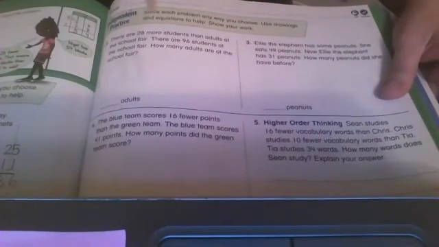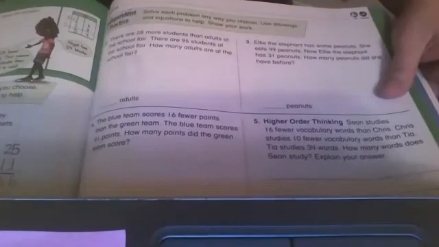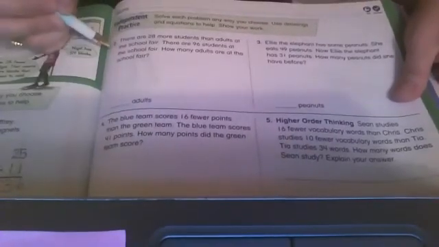So solve each problem any way you choose. Use drawings and equations to help. Show your work, okay? For today, I'd just like you to focus on numbers 2, 3, and 4. And if you're feeling like you're really in the flow and you're enthusiastic, go ahead and work on number 5 as well. But these 3 will be great if you can just focus on those, okay?